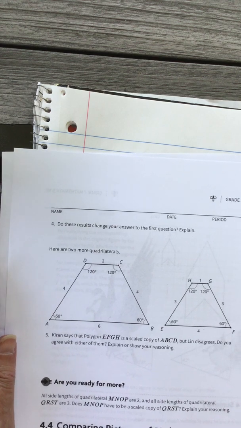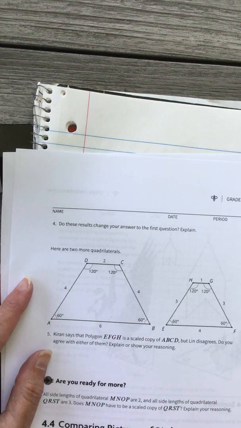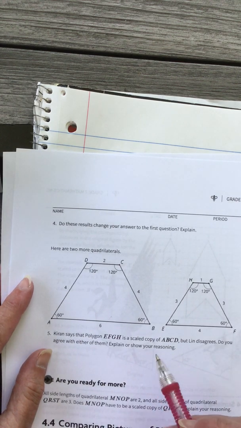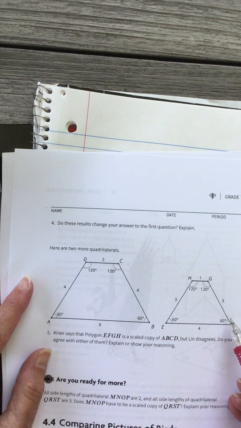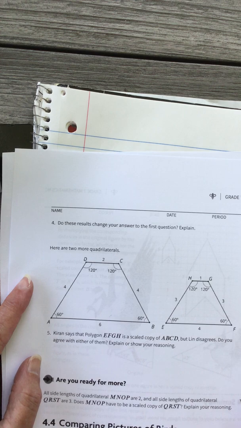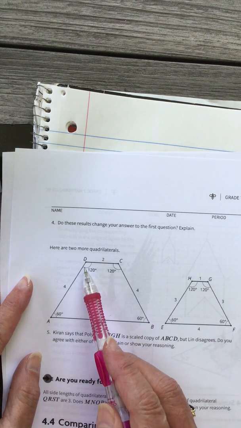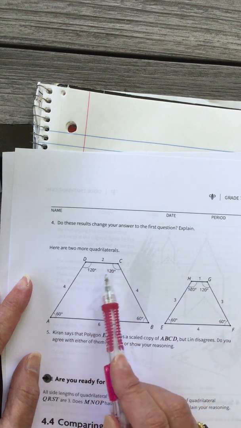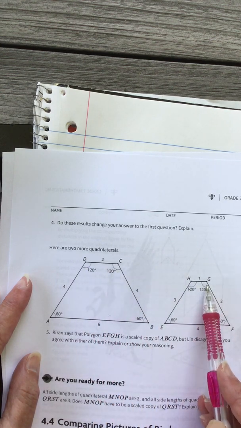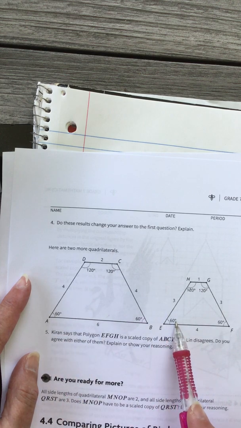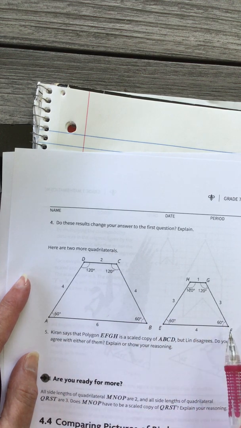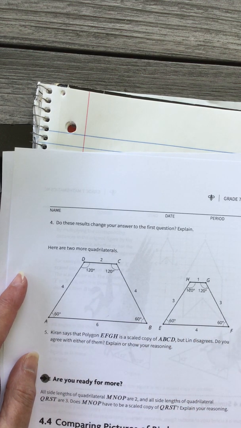All right, so here are two more quadrilaterals. Kieran says that polygon EFGH is a scaled copy of ABCD, but Lynn disagrees. Do you agree with either one of them? So let's check the angles first. 120 corresponds to that one. This one corresponds to that one. This one corresponds to that one. This one corresponds to that one. So the corresponding angles are congruent. So we've checked that box.